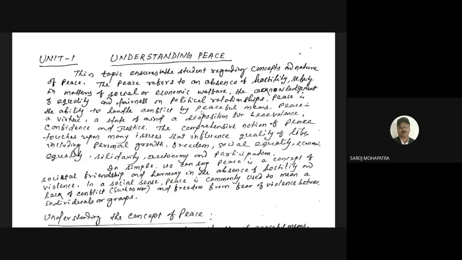The comprehensive notion of peace touches upon many issues that influence quality of life, including personal growth, freedom, social equality, economic equality, solidarity, autonomy, and participation.